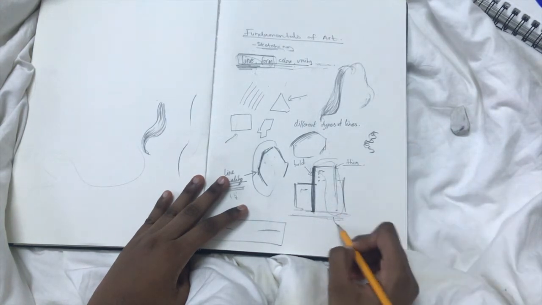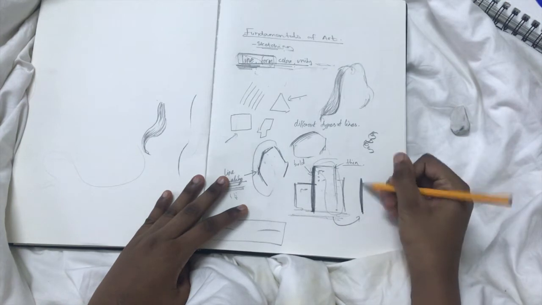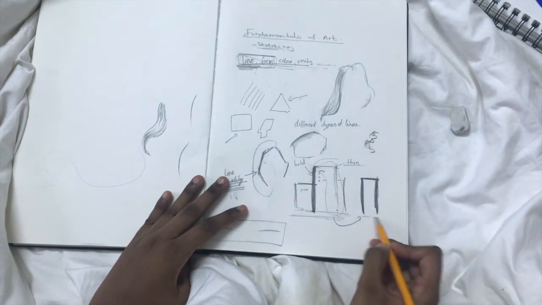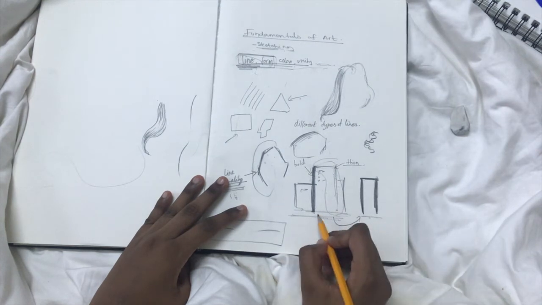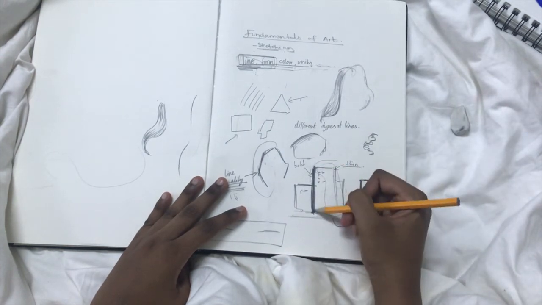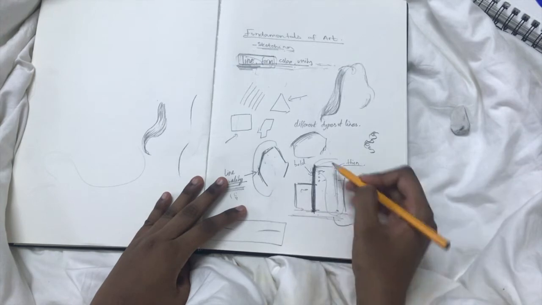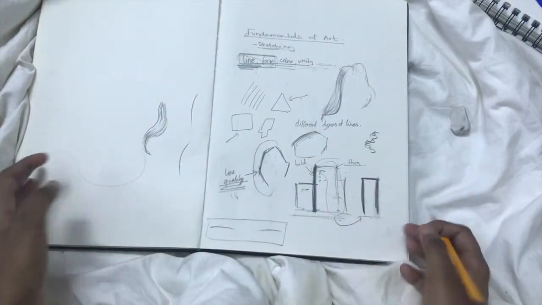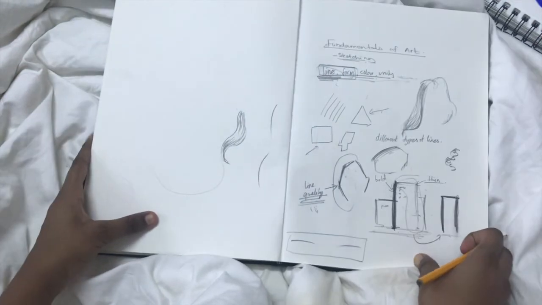Whereas if we made the same building here, but we made all of it dark, there wouldn't really be anything that's emphasized. As opposed to here, this side we can see is definitely the shadow, because there's an opposite to it. So it's just how you play around with these things.